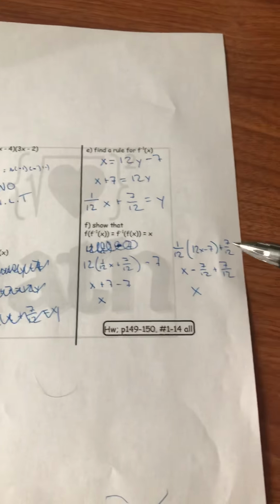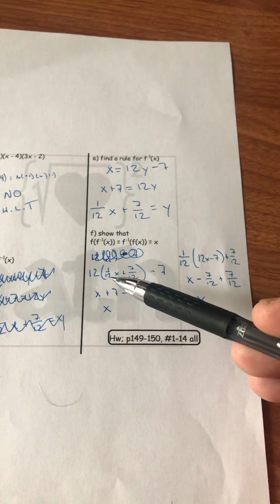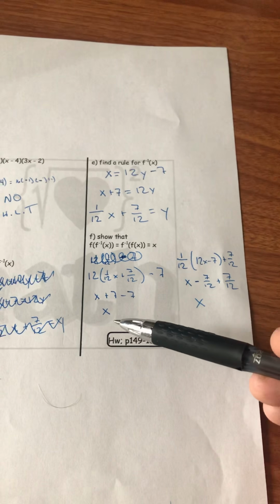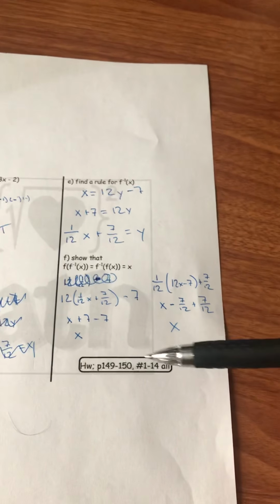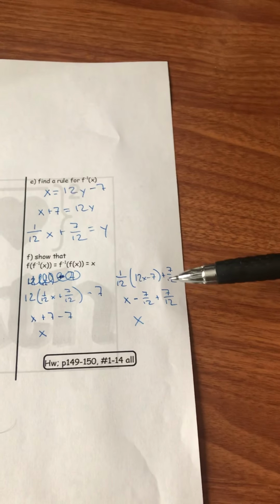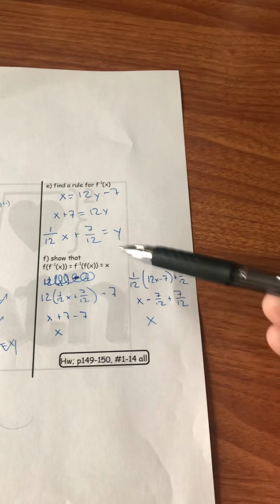Okay, and like we did on the last page, show that this is equal to x. So I plugged the inverse into the actual function, x plus 7 minus 7. It gives me x, and over here I switched it. So 1/12 of 12x minus 7 plus 7/12, I do get x. So yes, it does equal x both times.